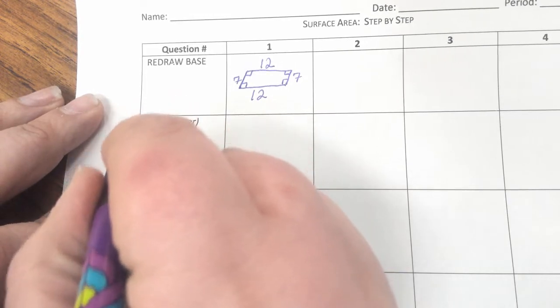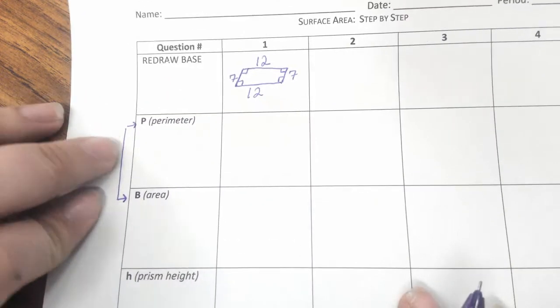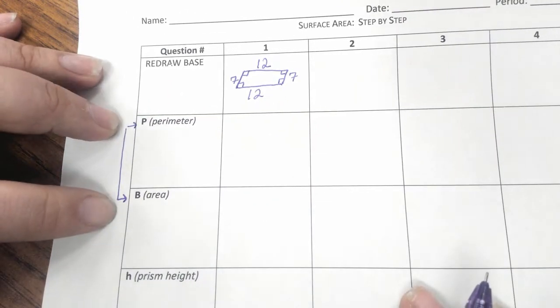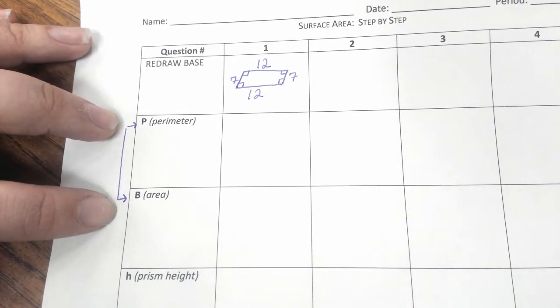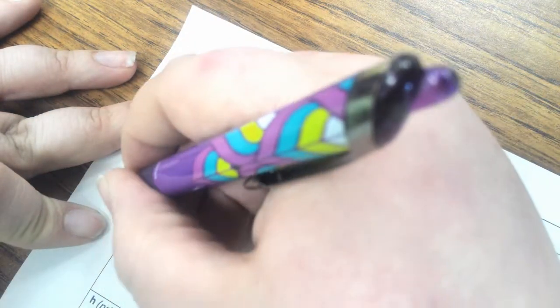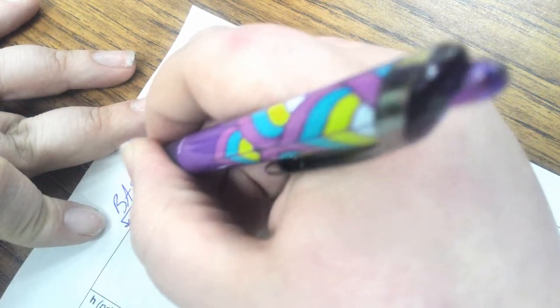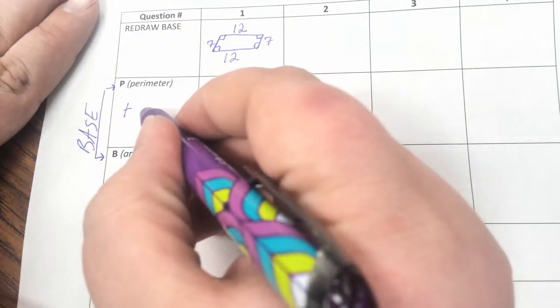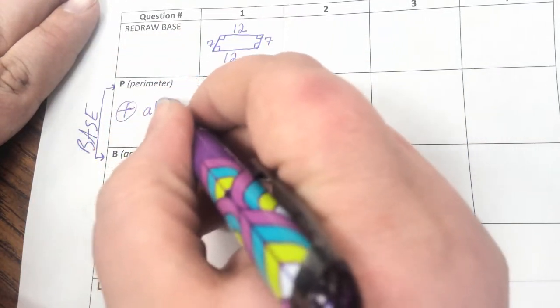It's important to remember that the capital letters that we use in the formula, capital P and capital B, are all talking about the perimeter or the area of the base. The capital letters have to come from the shape of the base. For perimeter, you guys remember to just add all your sides together.